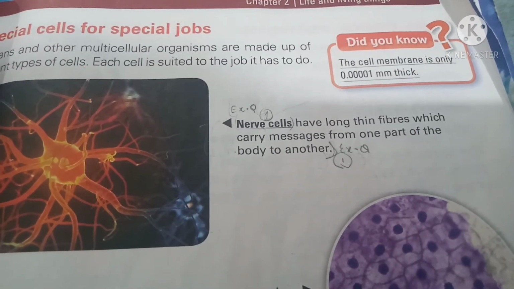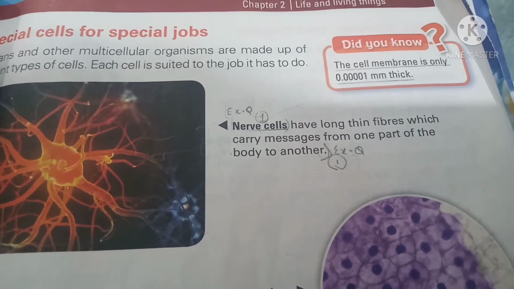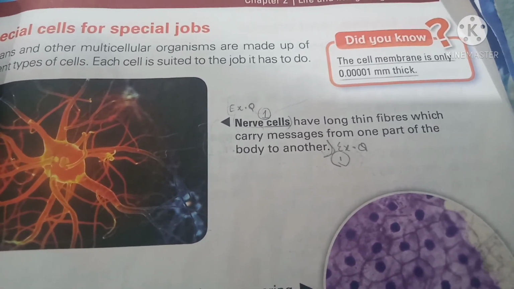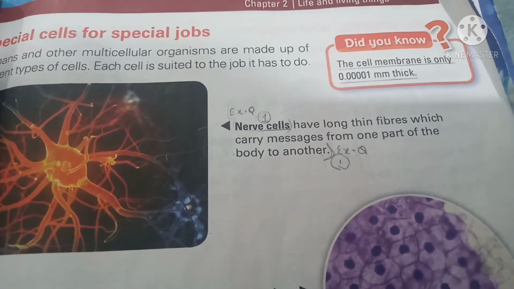And did you know, the cell membrane is only 0.00001 millimeter thick.